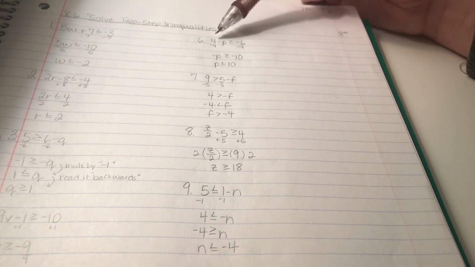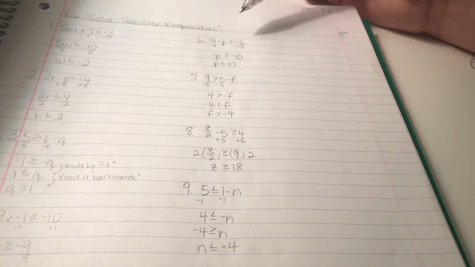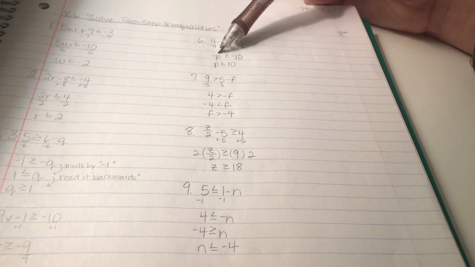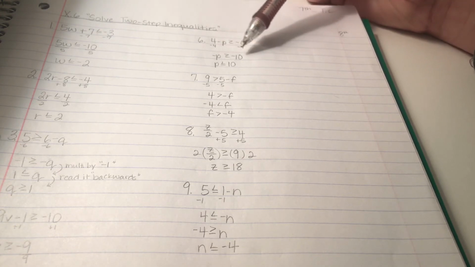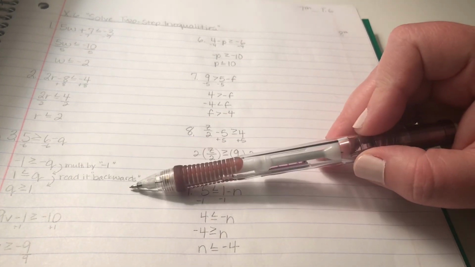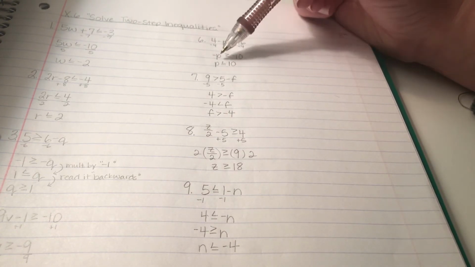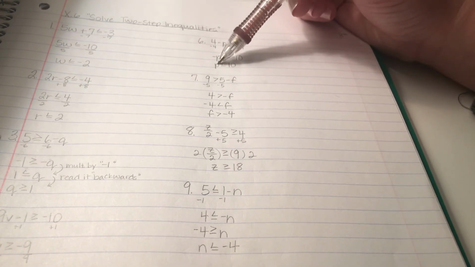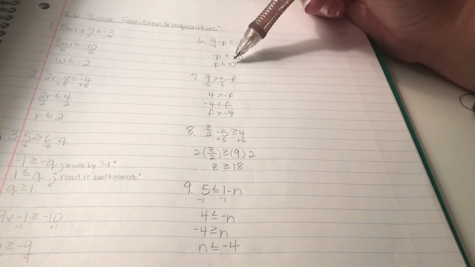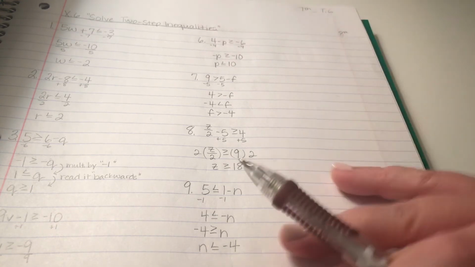Number 6. 4 minus p is greater than or equal to negative 6. The easiest first step here is to subtract 4 from both sides, leaving us with negative p is greater than or equal to negative 10. And I didn't write out all the steps like I did here for number 3, but we're doing the same thing. We're going to multiply by a negative, which means that our negative p becomes a positive p, our greater than or equal to becomes a less than or equal to, and our negative 10 becomes a positive 10. So if you're flipping this sign, you've got to flip all the other signs, including that inequality.